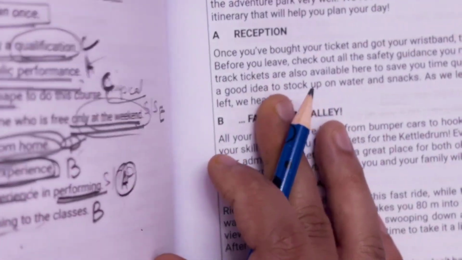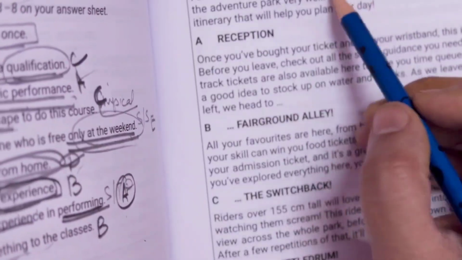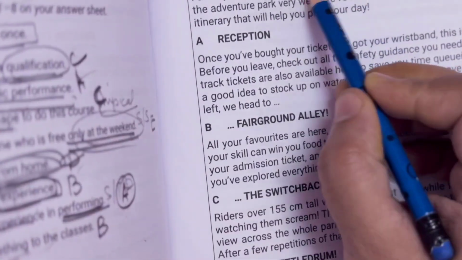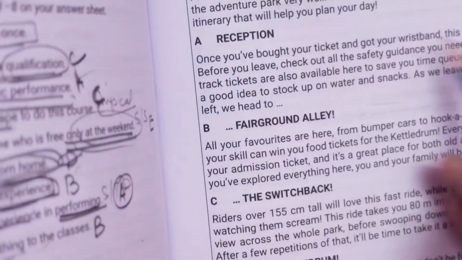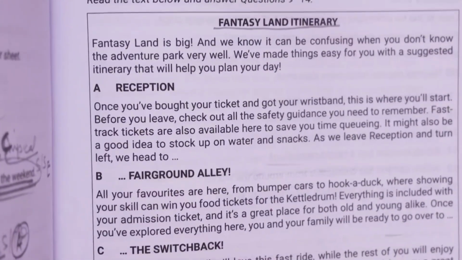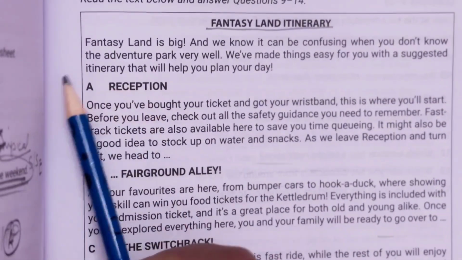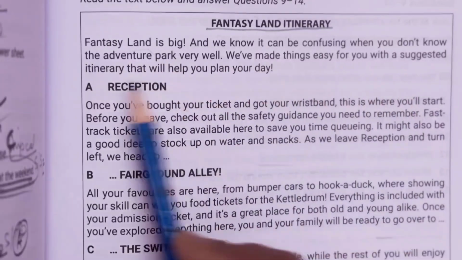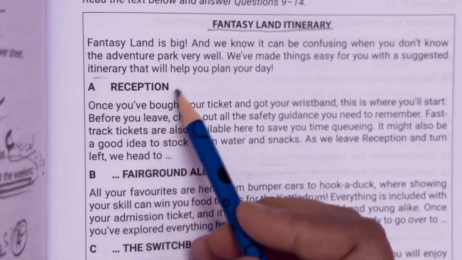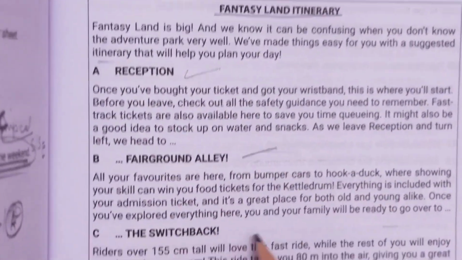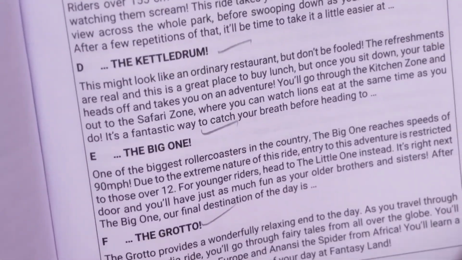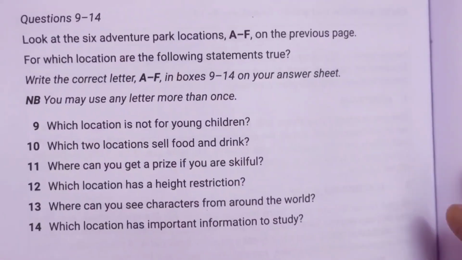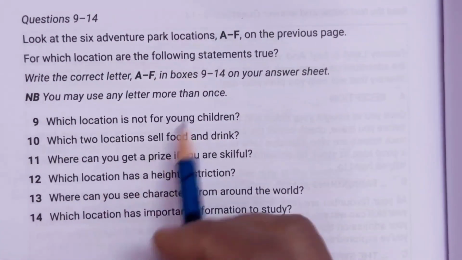Let's now move on to the second part of the section, and that is the Fantasyland itinerary. Again, it is giving us the same kind of format as far as the text is concerned. It's talking about Fantasyland, suggested itinerary: reception, fairground alley, the switchback, kettle drum, the big one, the grotto. So again, similar type of questions. Let's do them one more time.